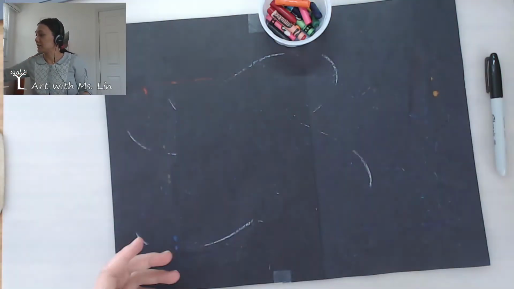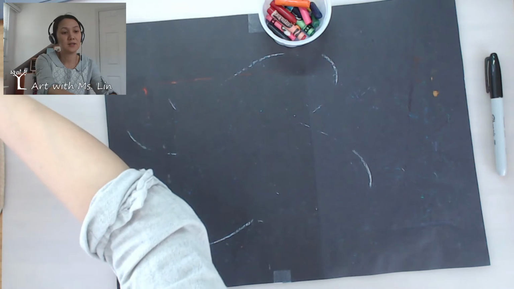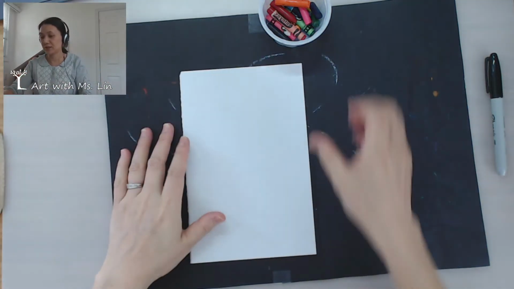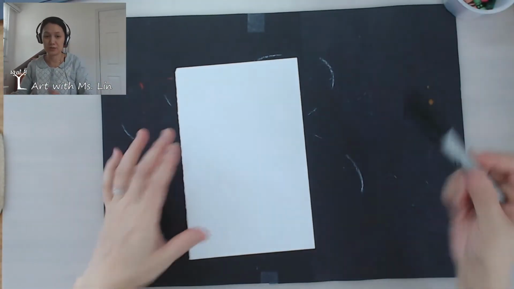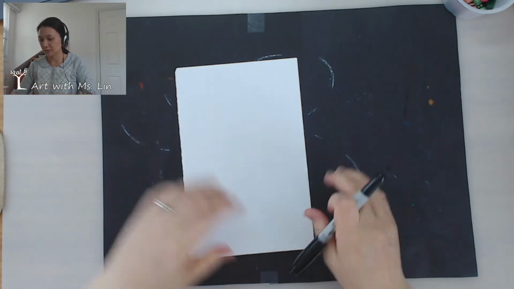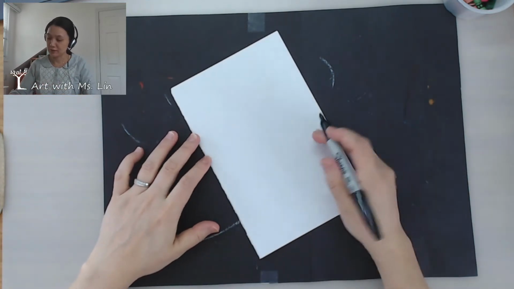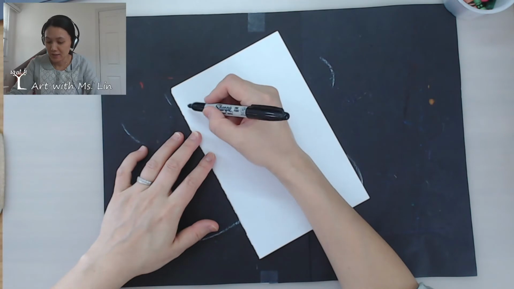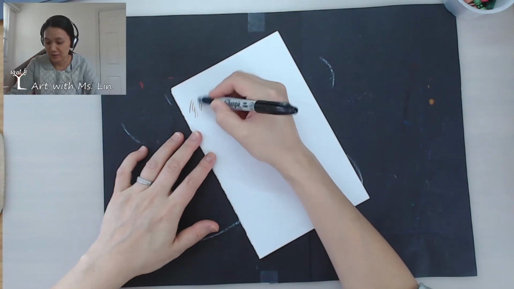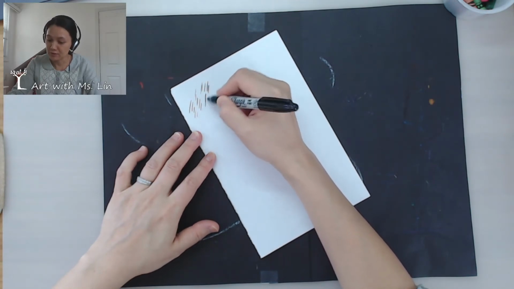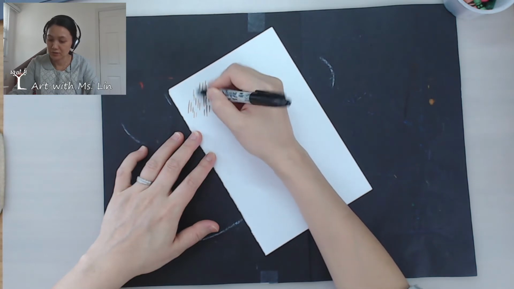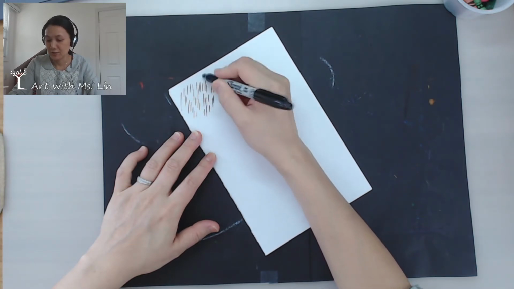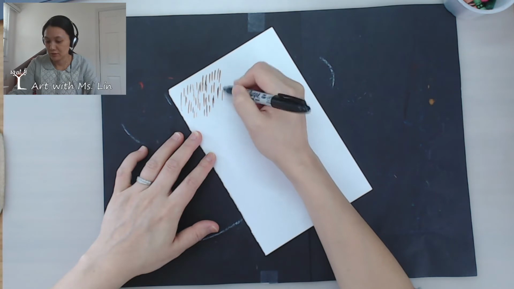The next thing we can try is to use just lines to create texture. For example, you can draw using different kinds of marks, maybe something sharp, and you can use your color pencil, crayon, or marker to draw different types of lines to create a texture.